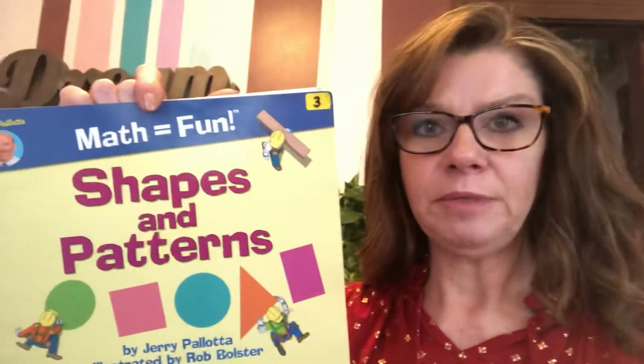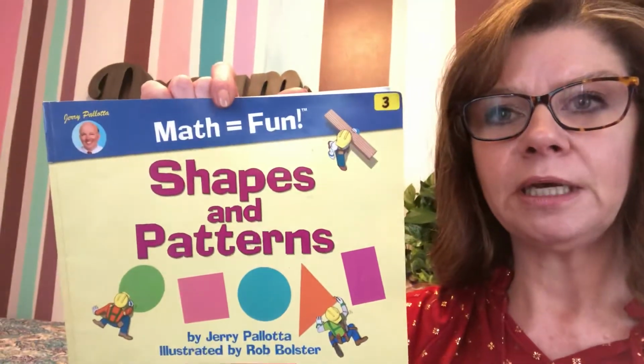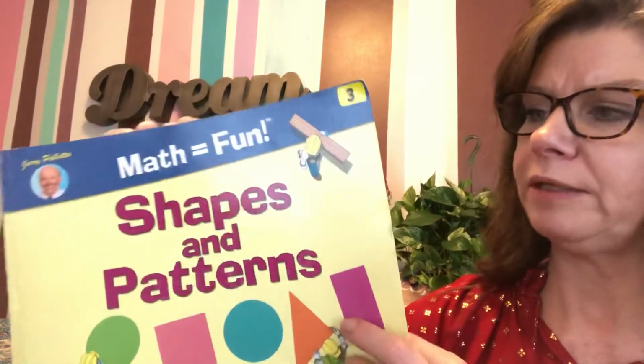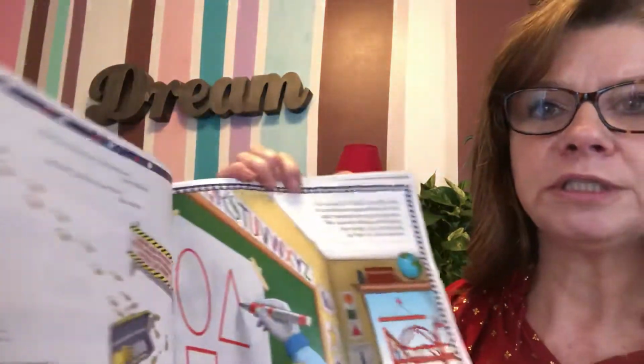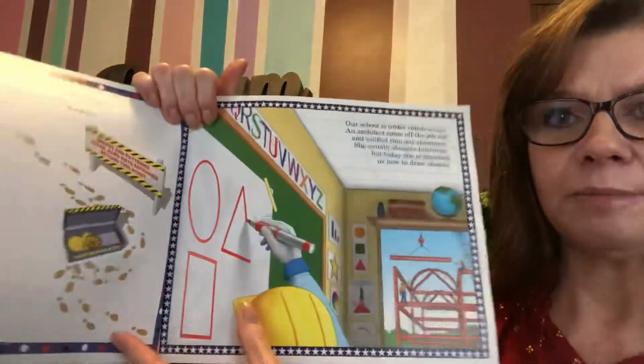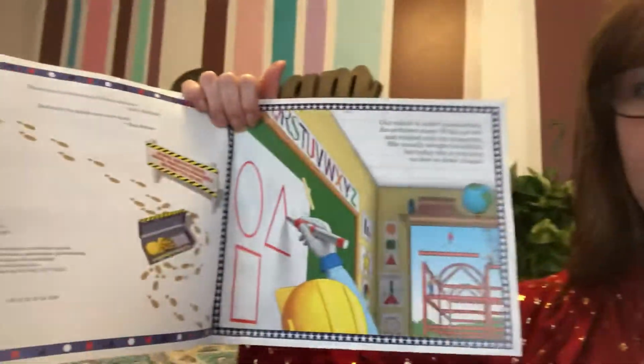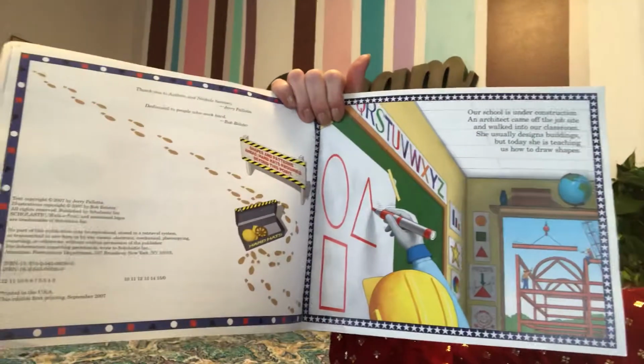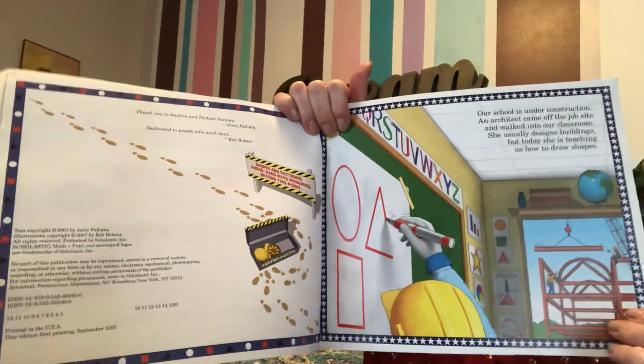And you might be studying shapes and geometry. I know some of my third graders have to learn about that. So this is a good book to tell you some things about shapes, because you can learn about math by reading, right? We do that a lot in my classroom. It's one of my favorite things to do during math time.